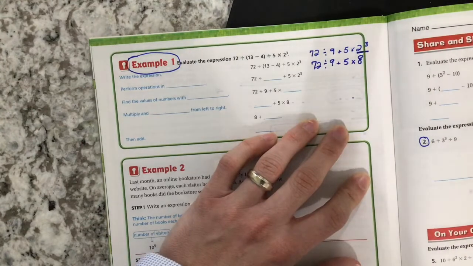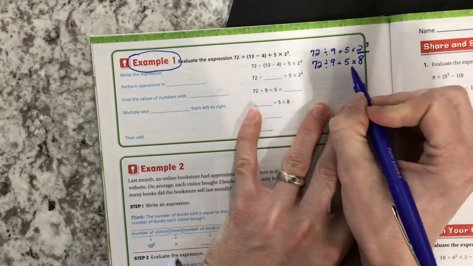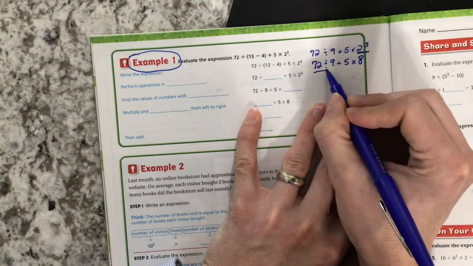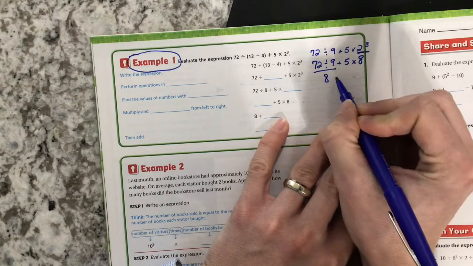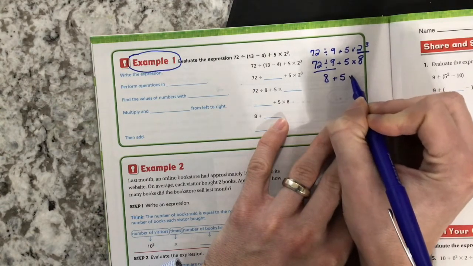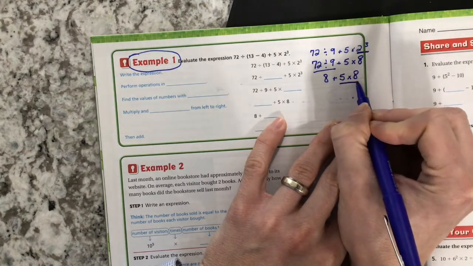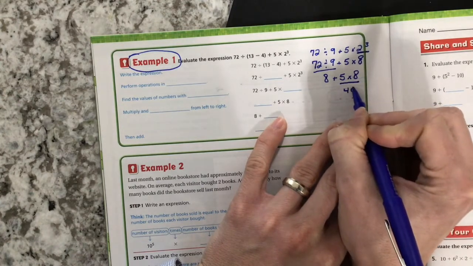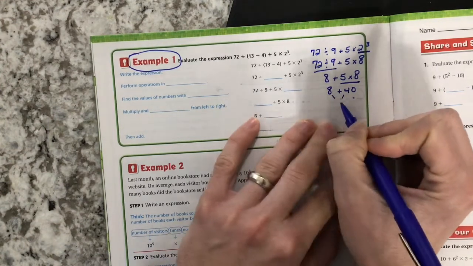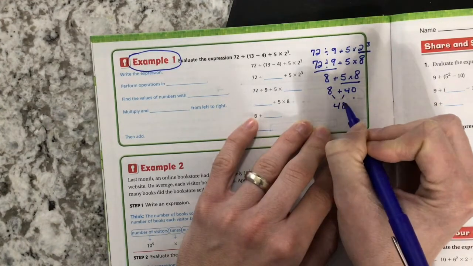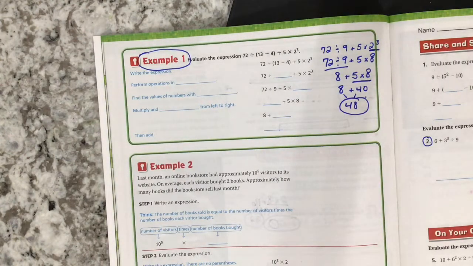Next step, multiply or divide left to right. Don't multiply first, you're going to divide first. So 72 divided by 9 is 8 plus 5 times 8. There's still a multiplying left, so I'm going to do that one. 40 plus 8. Okay, so 8 plus 40 is 48, and that should be what you get as your answer on that one.